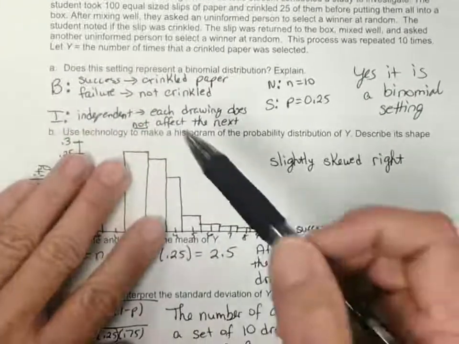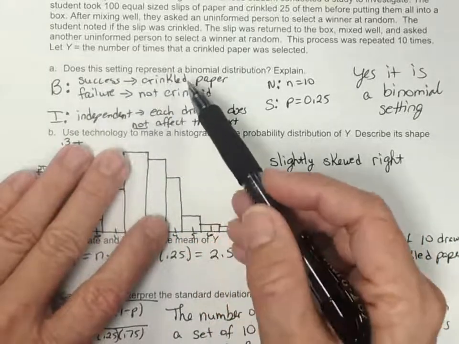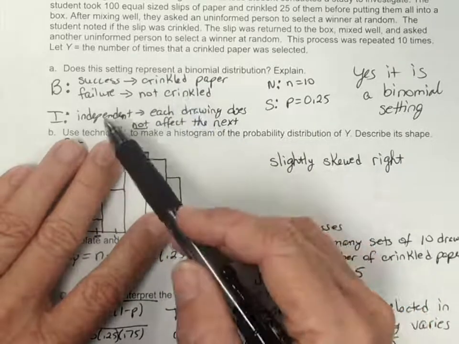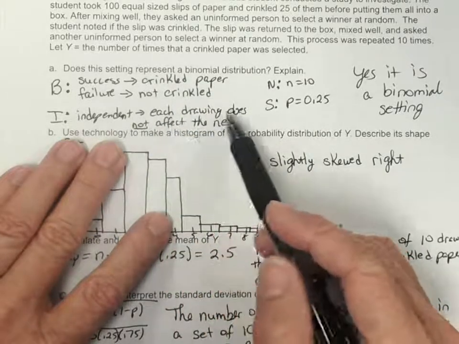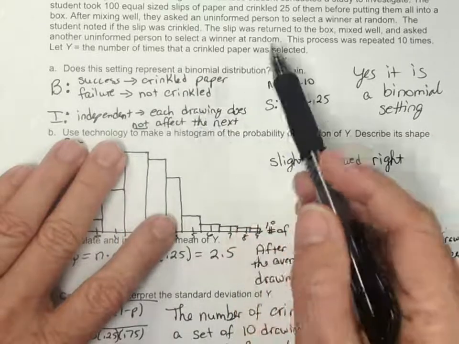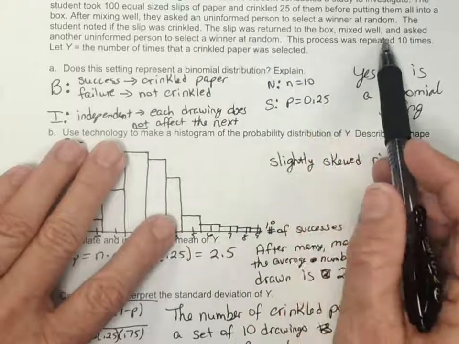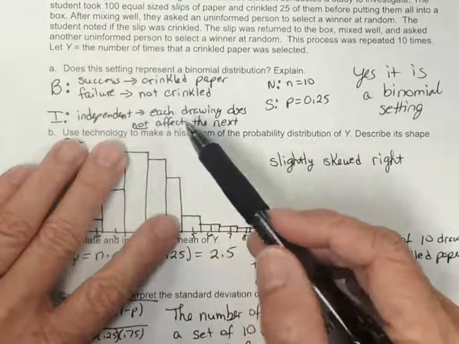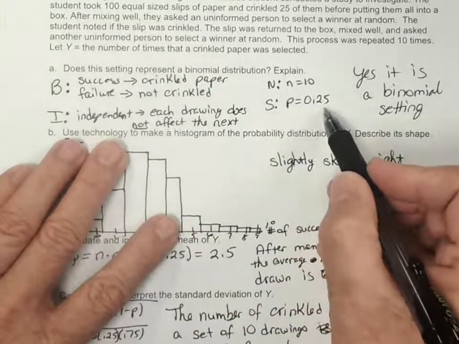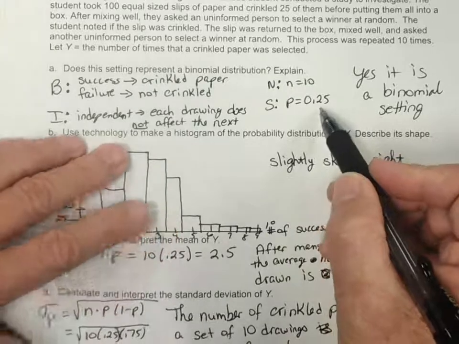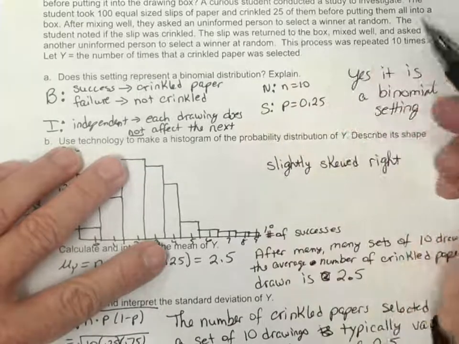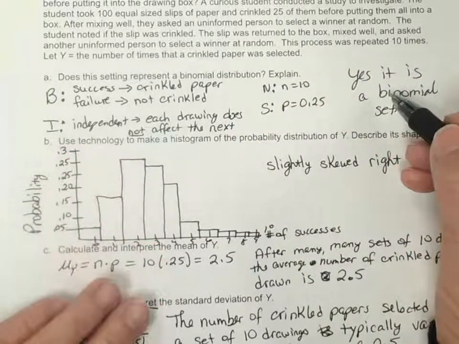So is it binomial? Absolutely. Success is defined as you select a crinkled paper. Failure would be selecting paper that's not crinkled. Is it independent? Absolutely, because each drawing does not affect the next. You put the paper back in. That was important: the slip was returned to the box and mixed well, so it does not affect the probability and each trial is independent. N was 10 and the probability of success here was 0.25, because she put 25 of the crinkled ones out of 100. So yes, it's a binomial setting.